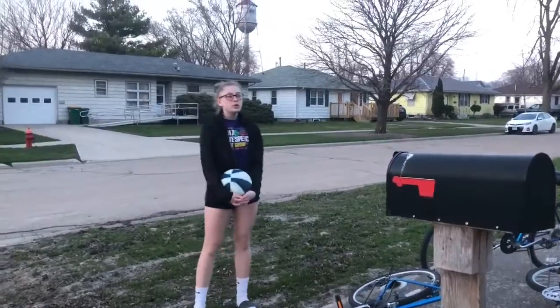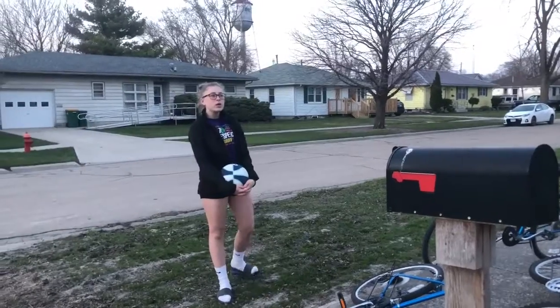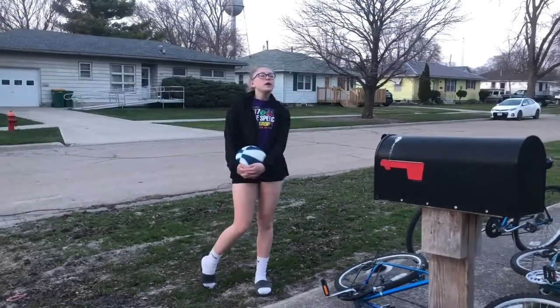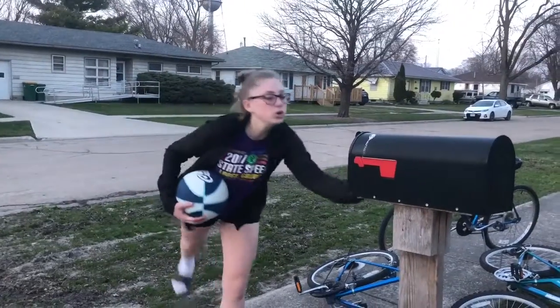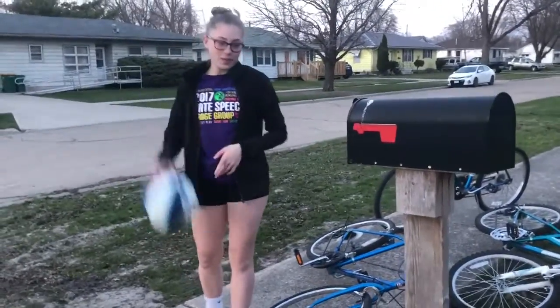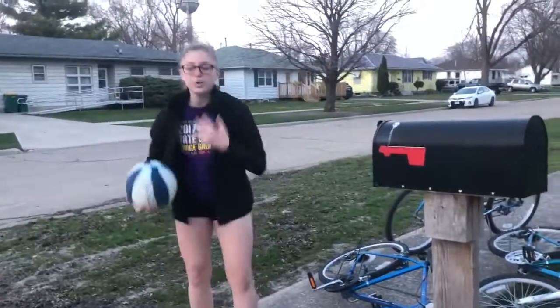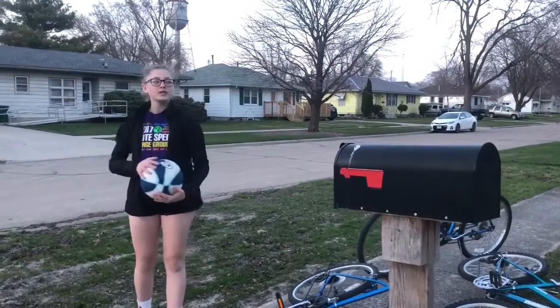So we are going to be showing you Newton's third law of motion. Right now we are currently at Kennedy's rental house they're fixing up. But anyways, Newton's third law of motion is for every action there is an opposite but equal reaction. So let's say I push off the mailbox. The mailbox pushes off me and I push off the mailbox. That's the opposite but equal reaction.